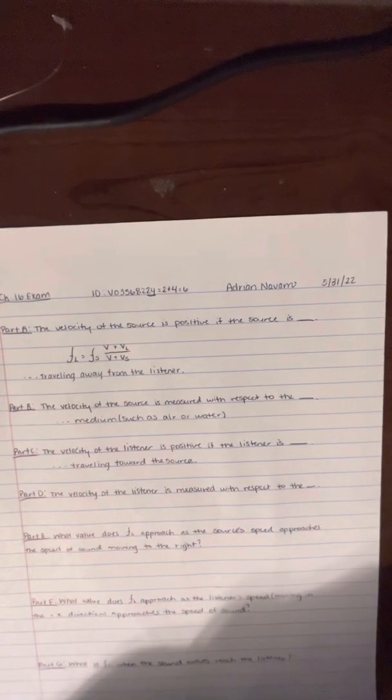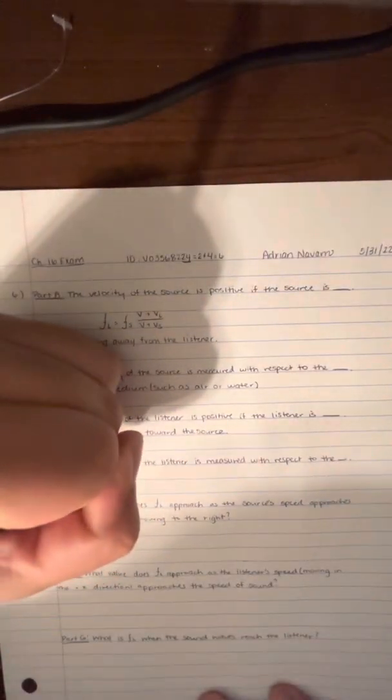It's going in that positive direction towards the source instead of having that distance turning away, and now the frequency is much higher. And just like part B above, the velocity of the listener is measured with respect to also the medium. Also depends on just the distance in between the source and the listener.